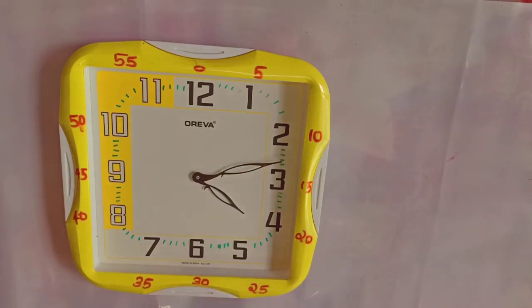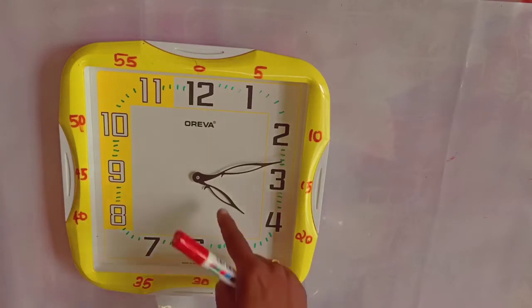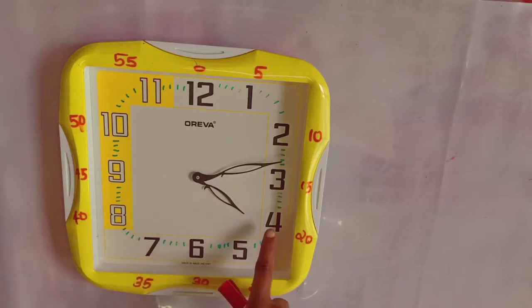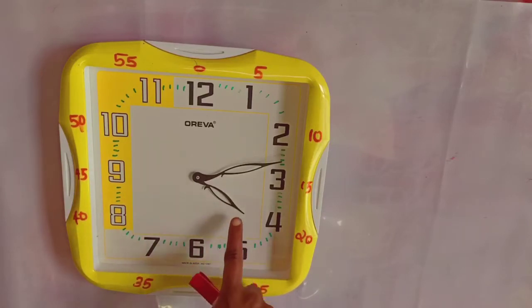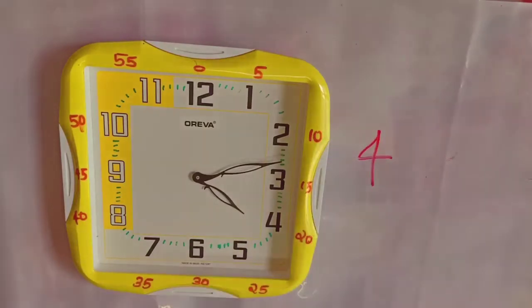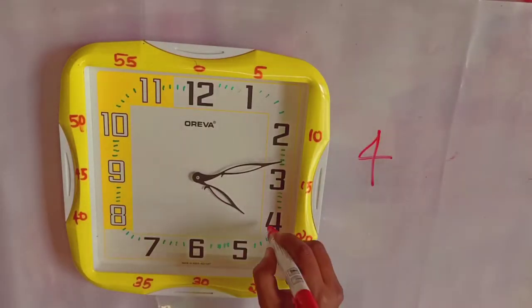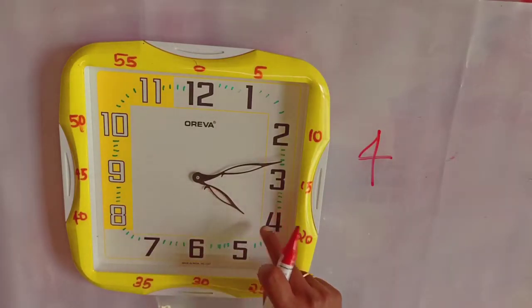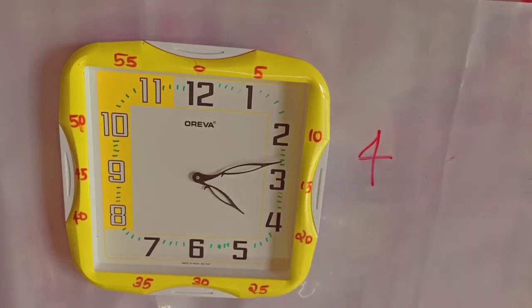So first what we will do? First we have to look at the hour hand. This is the hour hand, and this hour hand is in between 4 and 5. In between 4 and 5 means the hour will be 4. Why? Because the hour hand is in between 4 and 5. Up to reaching 5, the hour will be 4.